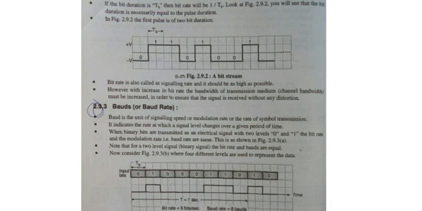So the bit rate is explained with the help of one bit stream which is given: 0 1 1 0 1 0 0 1. If the bit duration is TB, then the bit rate will be 1 by TB. Okay, so 1 by bit interval is equal to the bit rate, and the bit duration is given as TB, so it is 1 by TB.